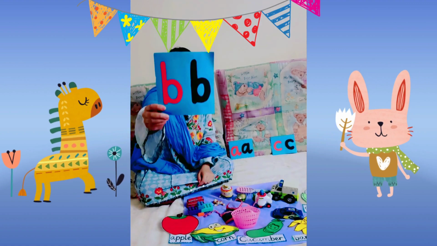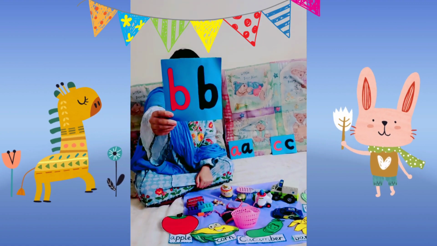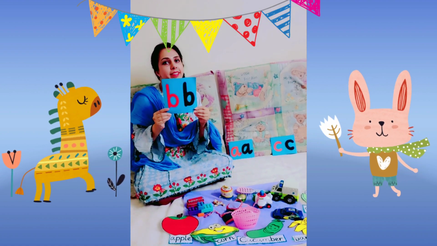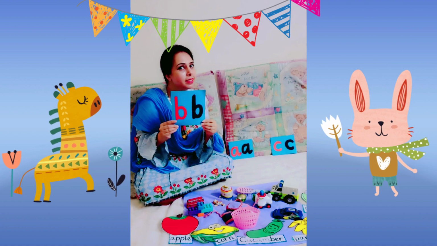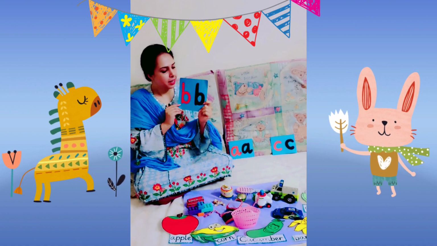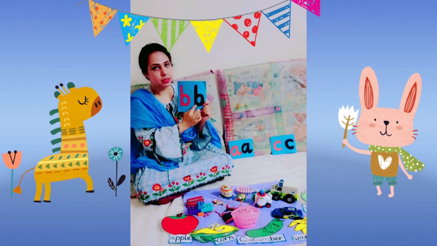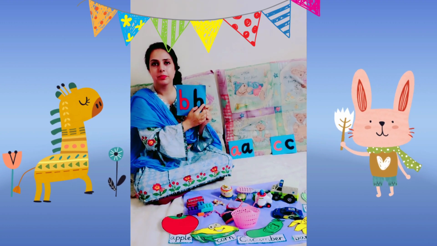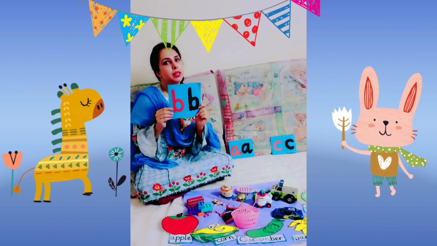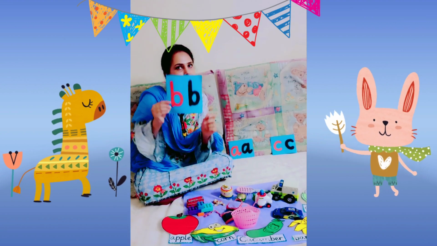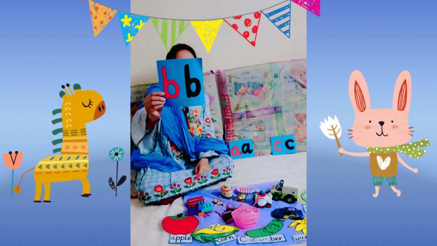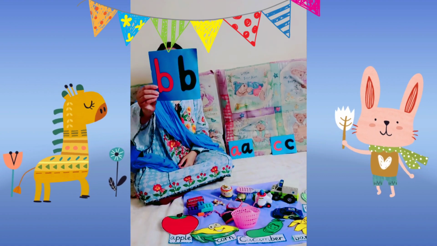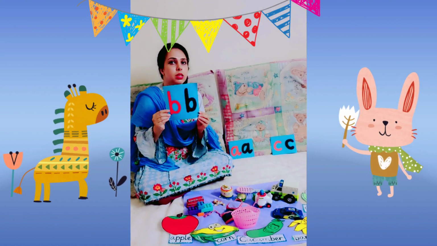So this is your alphabet B. B, bus. So which alphabet is this? B, bus. Okay, I'm also recalling their vocabulary words which are already given in your student books.